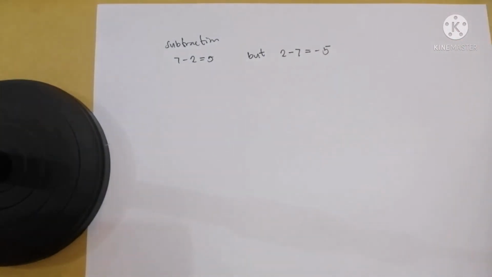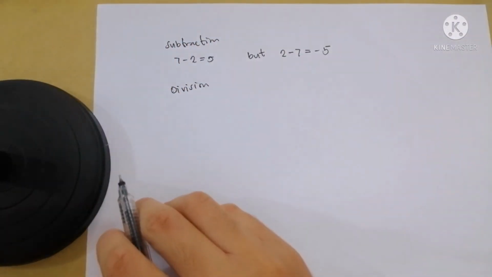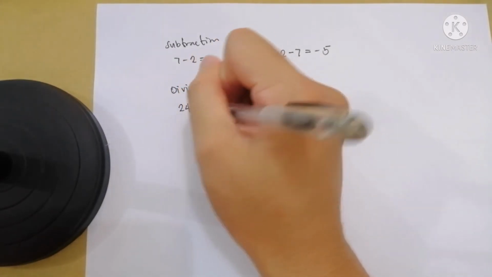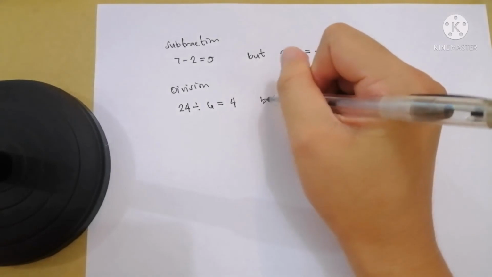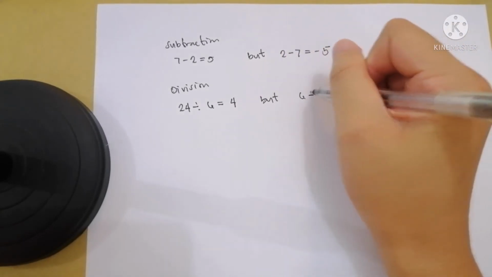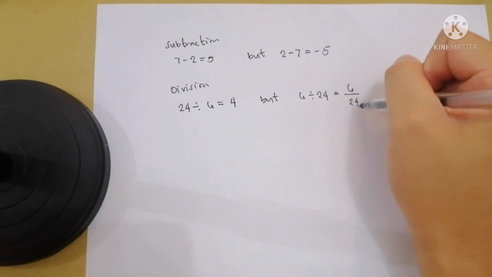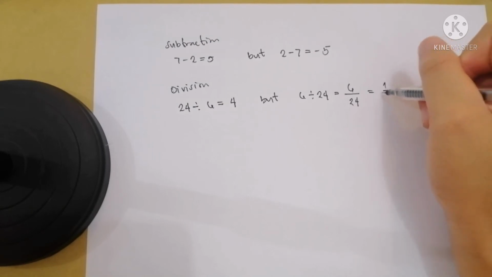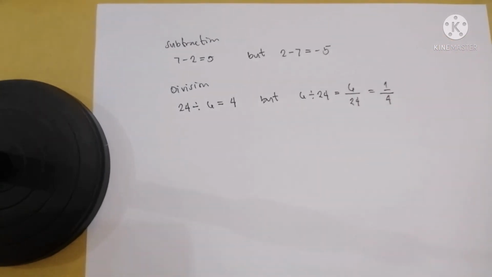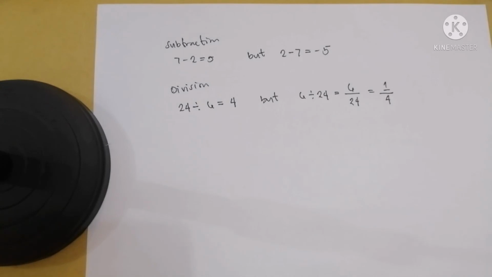So it is not commutative. In division, we have here 24 divided by 6, which is equal to 4, but 6 divided by 24 is equal to 6 over 24, and the simplest form is 1 over 4. So, subtraction and division are really not commutative.